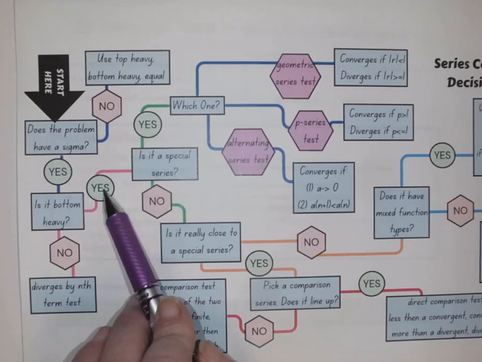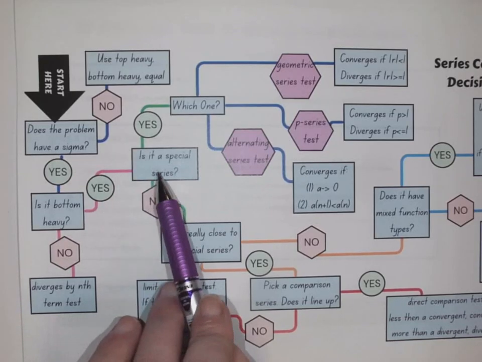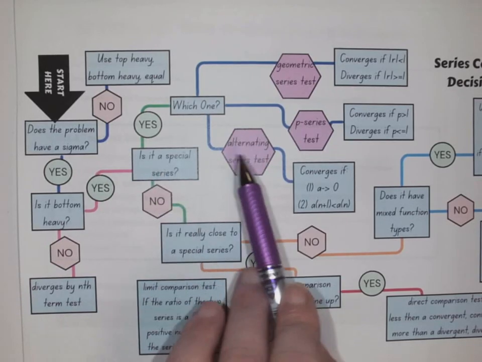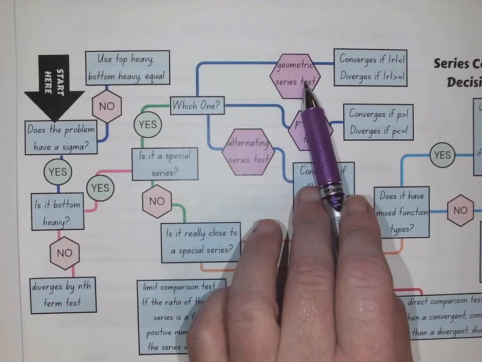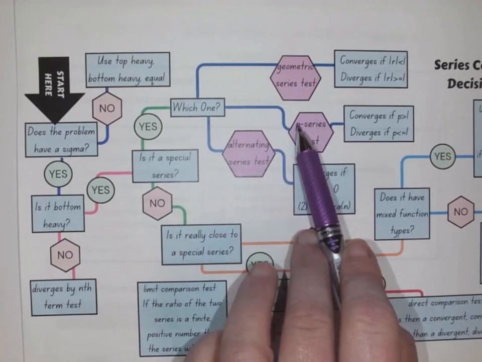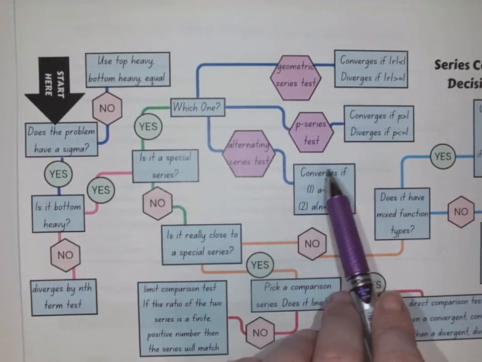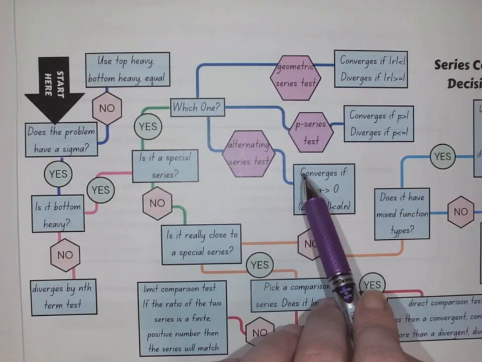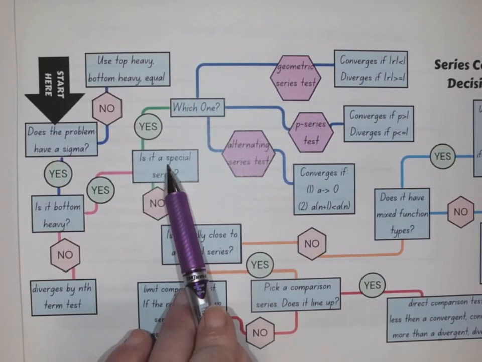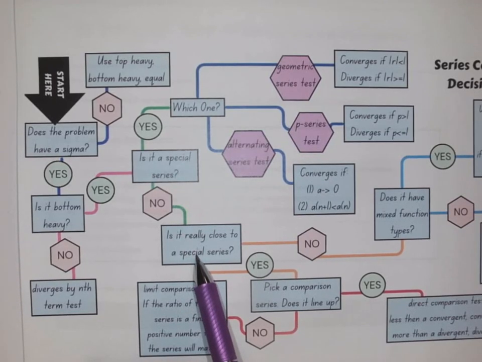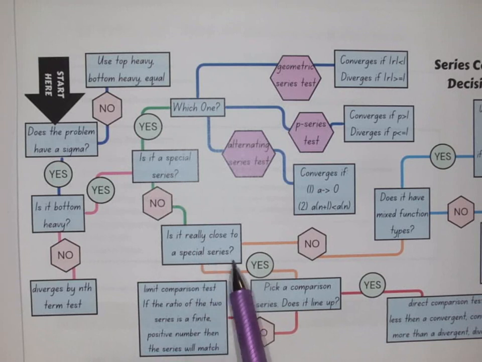All right, so once we decide that it's bottom heavy, the next question you're going to ask yourself is, is it a special series? Now, the special series that I think about are alternating, p-series, and geometric series. So these are the 3 special that I think about, and if it's one of those, then it tells you what your test says. If it's not a special series, then we would come down here and say, is it really close to a special series? Can we get it to line up?